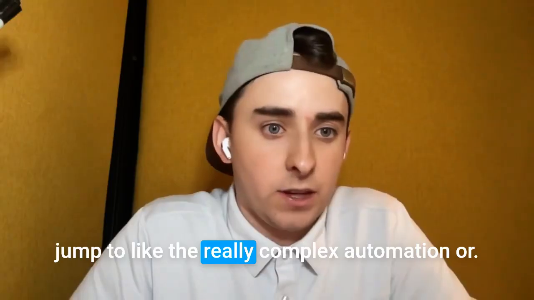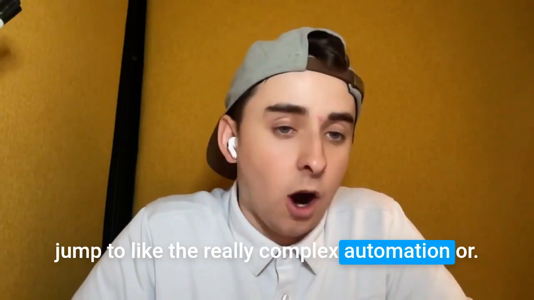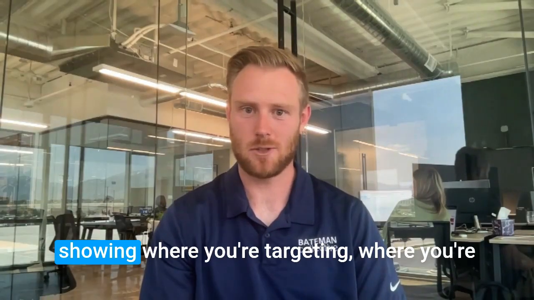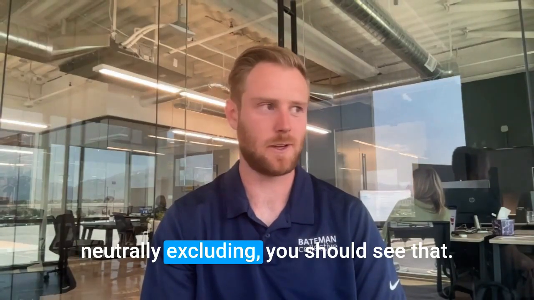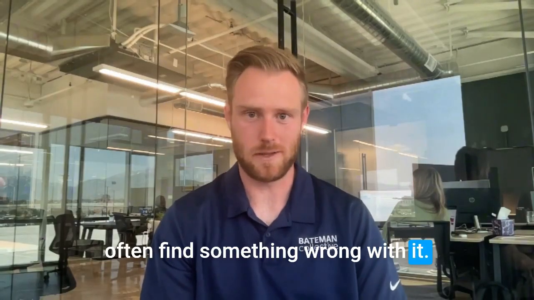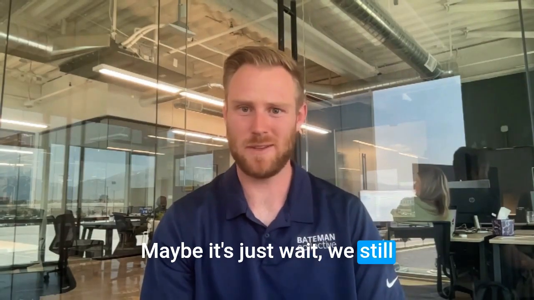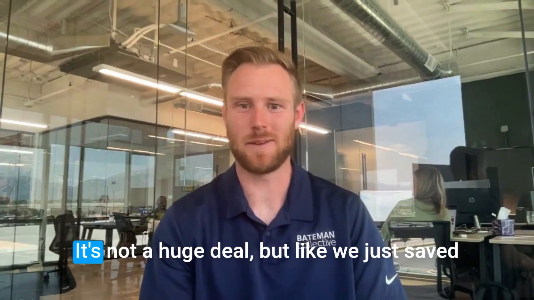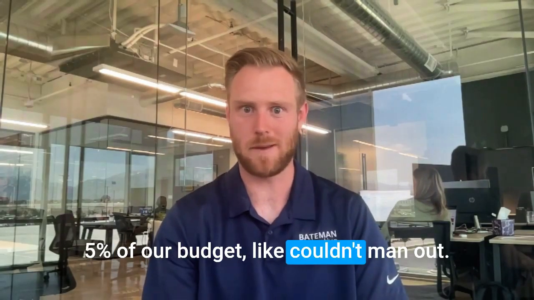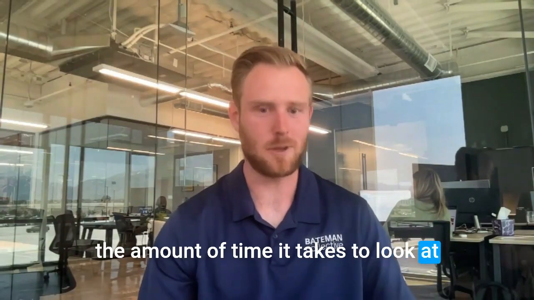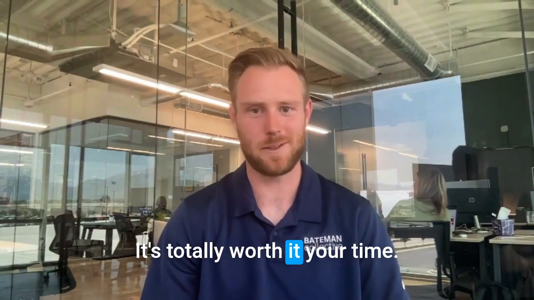Not jumping to the really complex automation. If you're a business owner and you haven't seen the map inside of Google Ads showing where you're targeting, where you're neutral, where you're excluding, you should see that. Because I'm telling you, if you take this mindset to it, you'll often find something wrong with it. Maybe it's minor, right? Maybe it's just, wait, we still have that county on there. I forgot we don't really do business in that county anymore, but we weren't getting a lot of leads from it. It's not a huge deal, but we just saved 5% of our budget by cutting that out. And sometimes it's really something major, but for the amount of time it takes to look at an image and say, yes, it's good or not, it's totally worth your time.